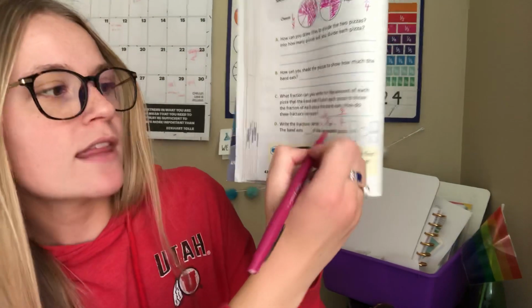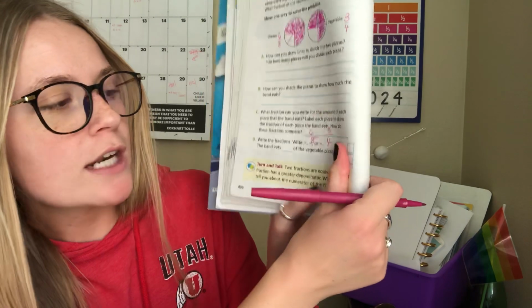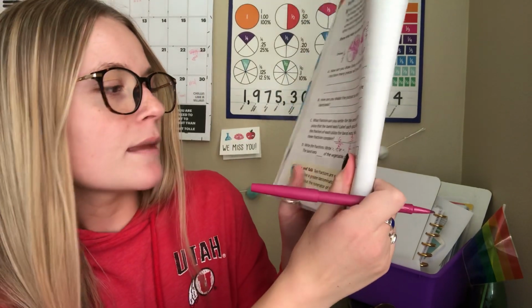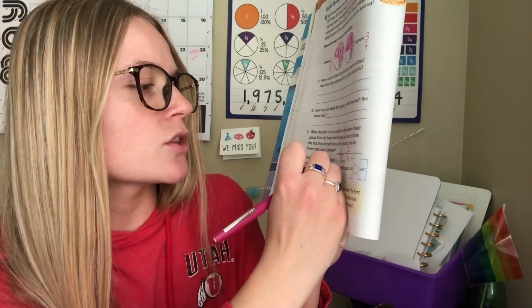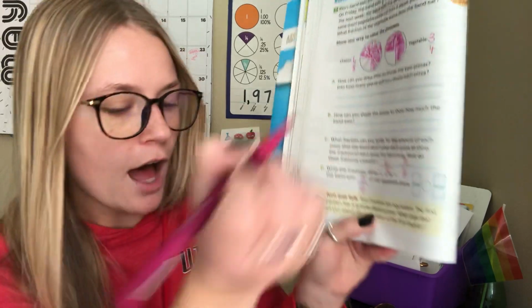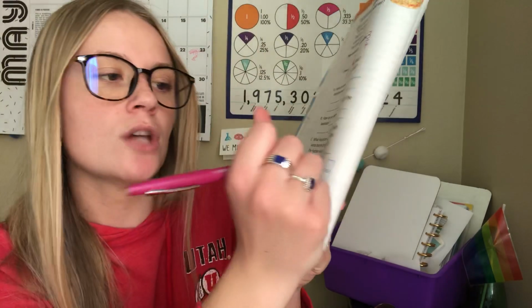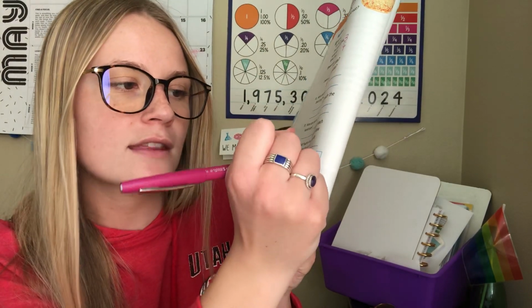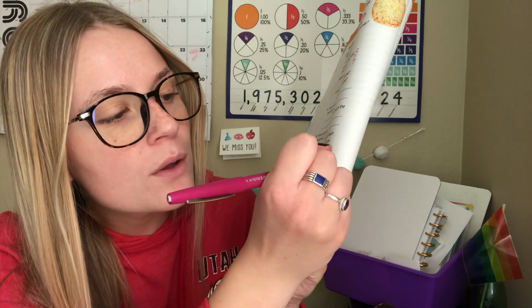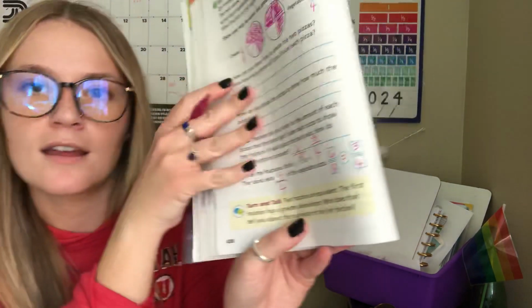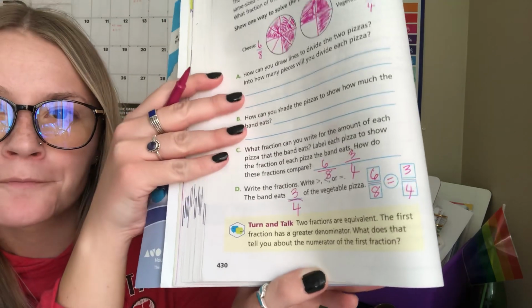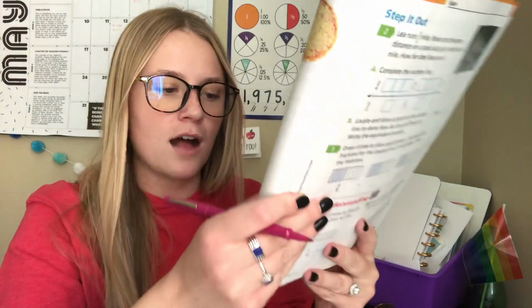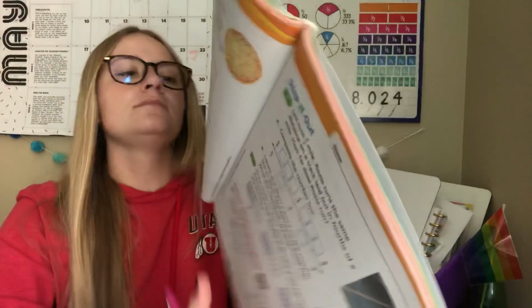So then it says write the fractions and write greater than, less than, or equal to. The band eats 3/4 of the vegetable pizza, so 6/8 is equal to 3/4. Just like that.